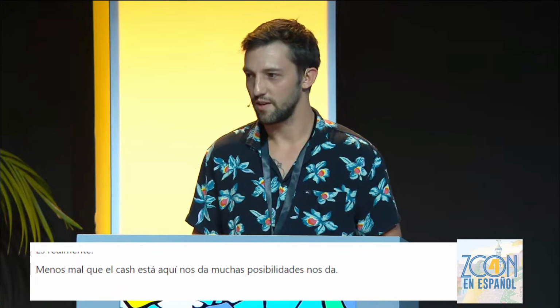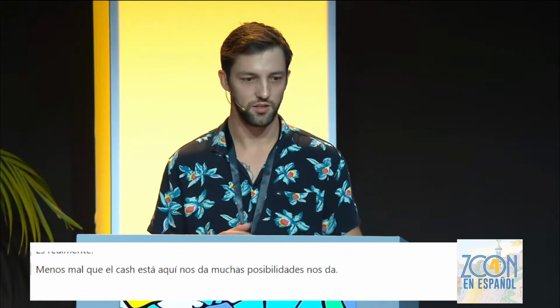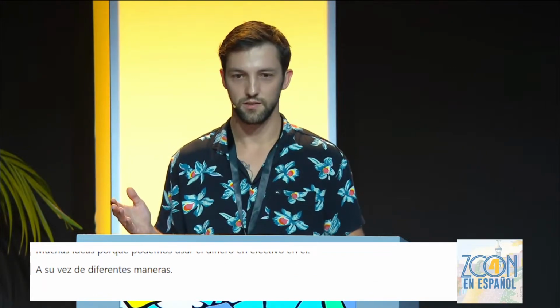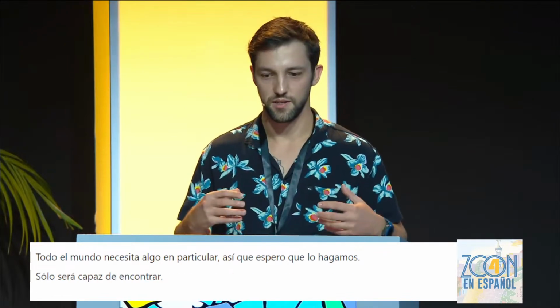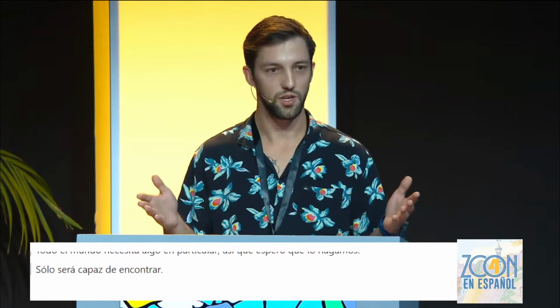It gives us a lot of possibilities and a lot of ideas, because we can use Zcash in tons of different ways, and everyone needs something particular. So I hope we will be able to find the right approach so everyone can have everything they want.